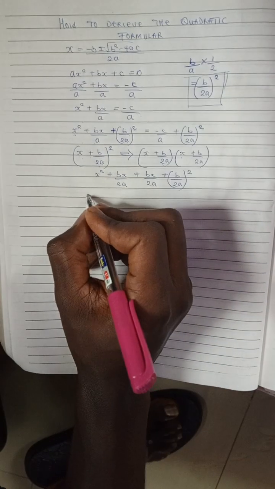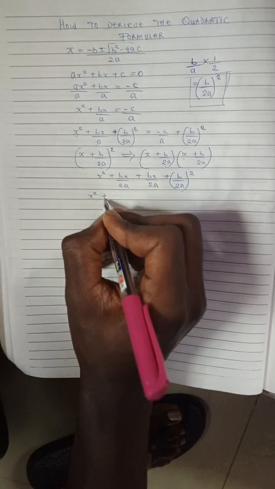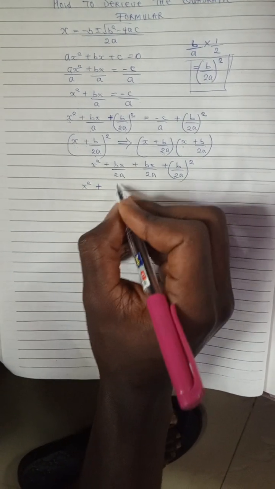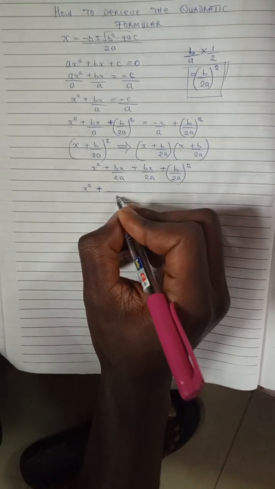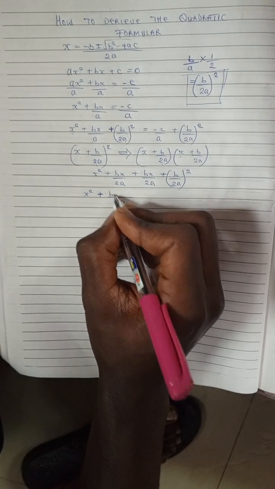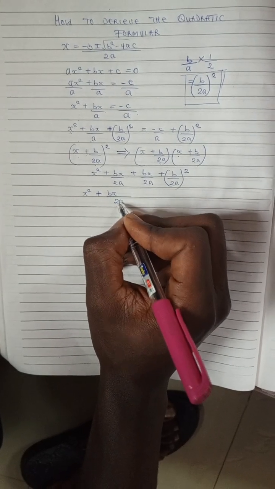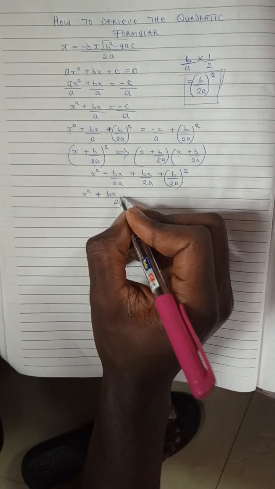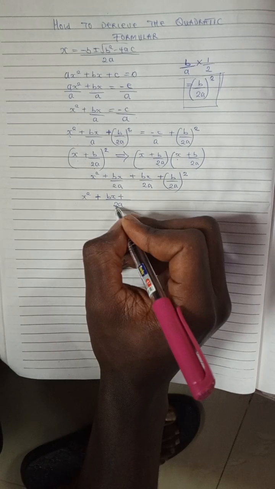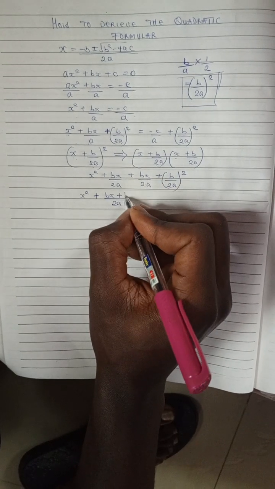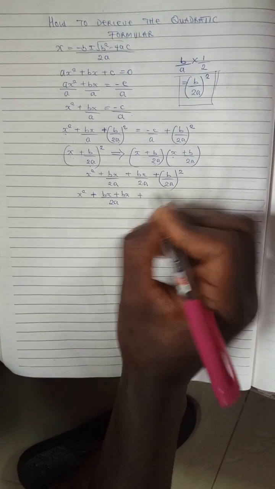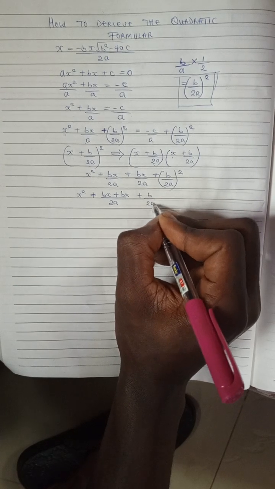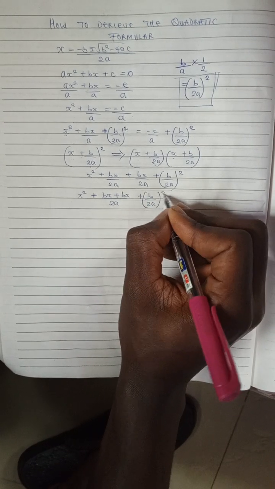From here, we have x squared plus, let's look for the LCM here. The LCM is 2a. So putting 2a, we have bx: 2a into 2a is 1, 1 times bx, plus 2a into 2a, 1, 1 times bx, that's also bx. Then we have plus our b over 2a raised to power 2.